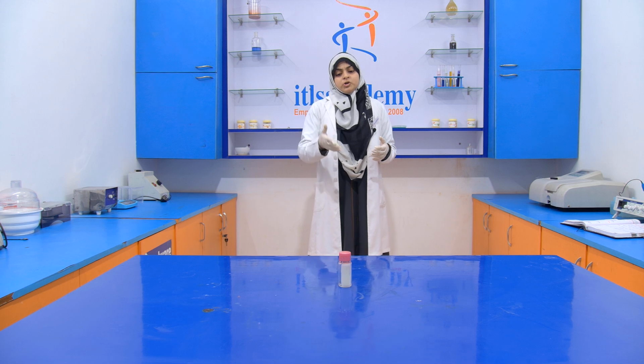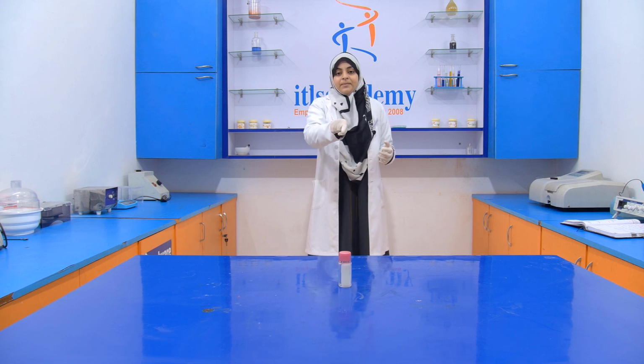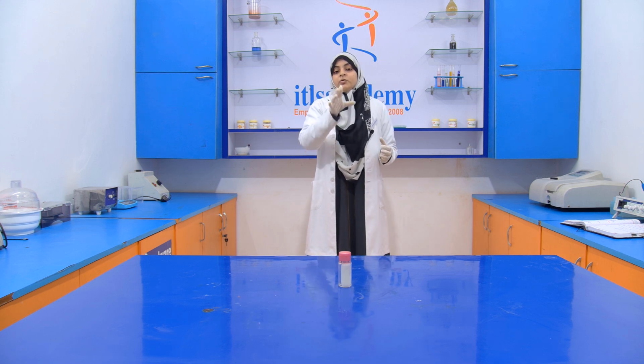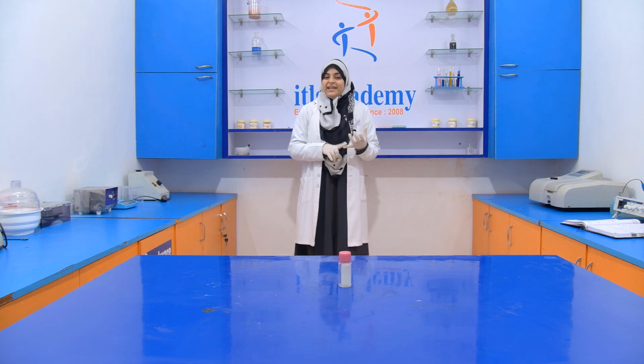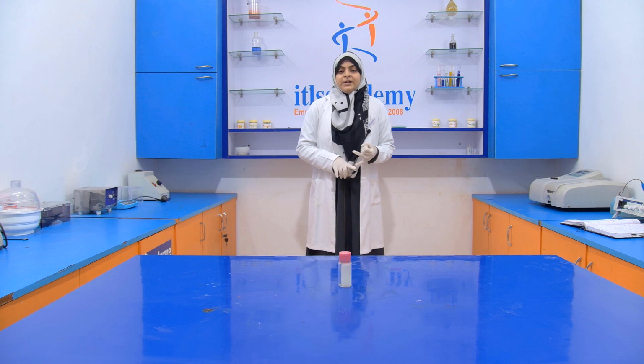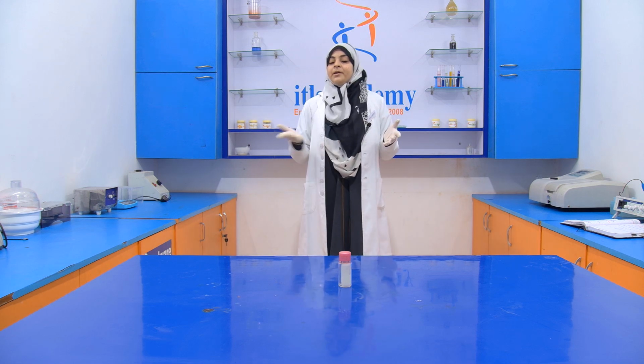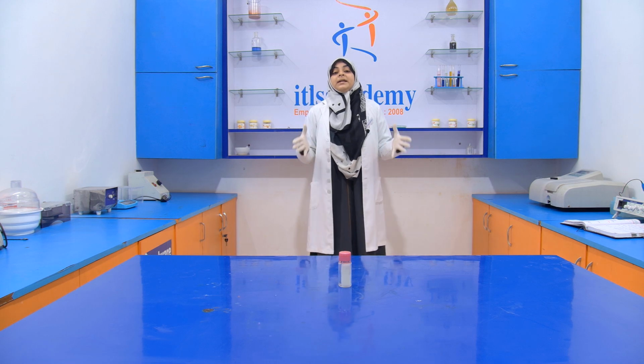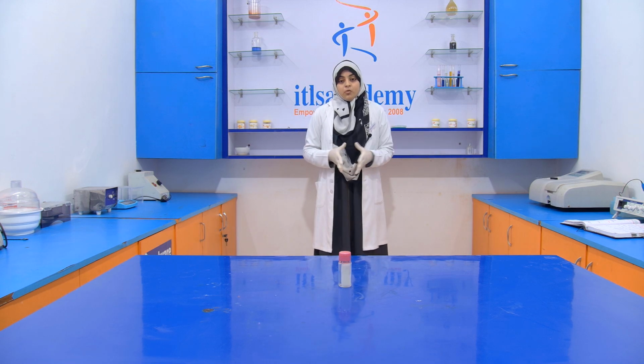This experiment is very simple. You can also perform this experiment, the detection of adulterant in coconut oil, at your home, because you don't need any chemicals or any instrument. You just need a coconut oil and a refrigerator. So this is all about the detection of adulterant in coconut oil.